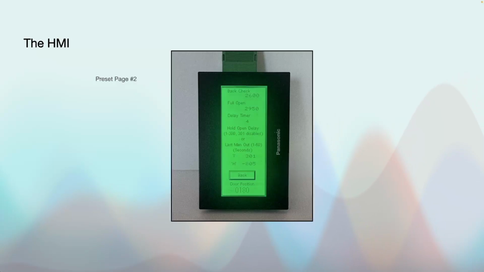When adjusting door position preset values, if you want a transition to happen sooner while opening, then you would lower the value. Similarly, if you would like it to happen later, you would increase the preset value. On the closing cycle, it would be the opposite. As an example, if you wanted an opening door to go into back check speed sooner, you would lower the back check value, and if you wanted it to go into back check later, you would increase the back check value.